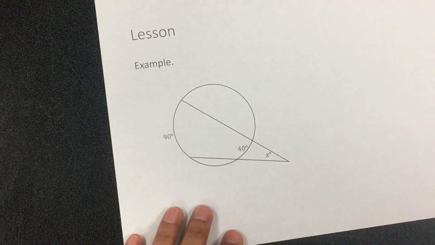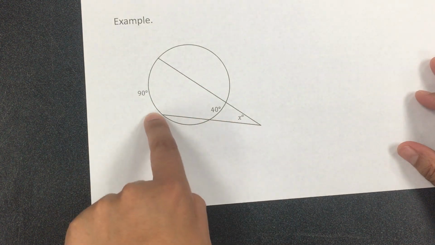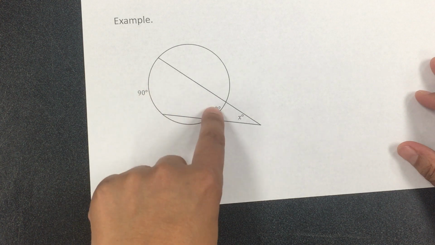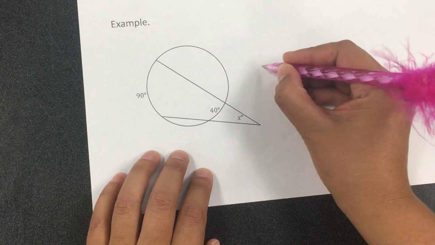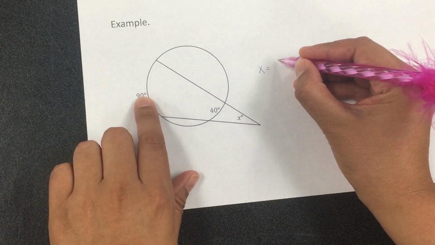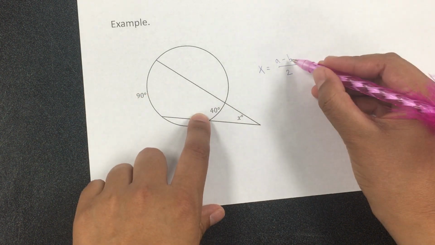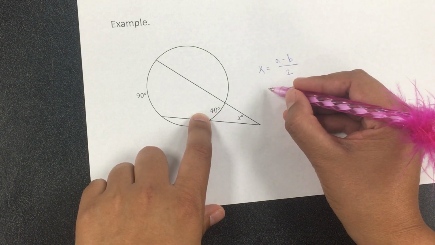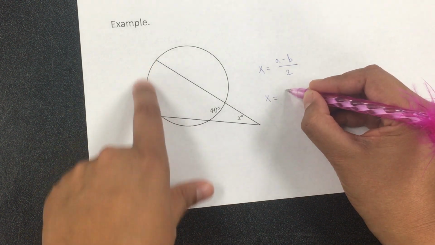Okay, let's put it into practice with some examples. So you have two secant lines here because they're touching 2 points. And so you're going to subtract this, divided by 2, and that's going to give me that value. And so x equals a minus b. I don't know if I should be using the formula because, as I mentioned, sometimes the x is not going to be here. So it's going to be x equals 90 because that's a.